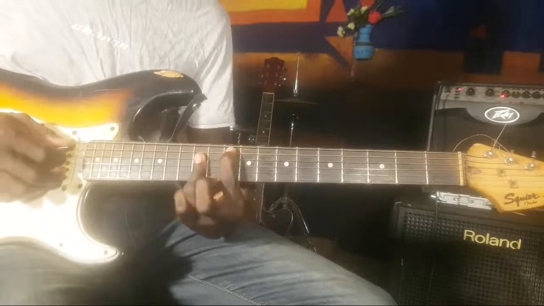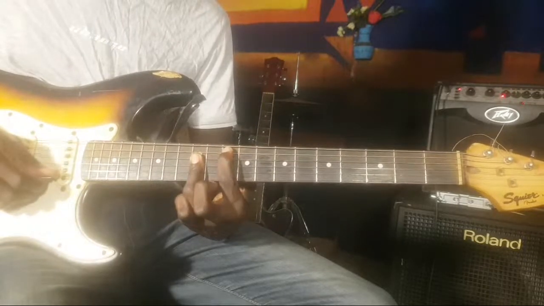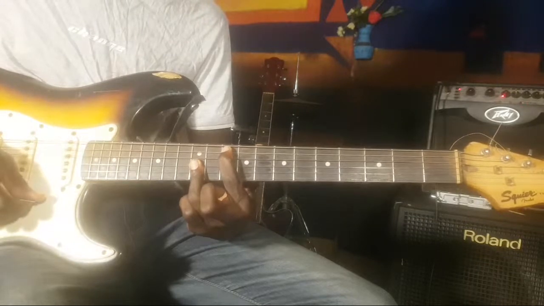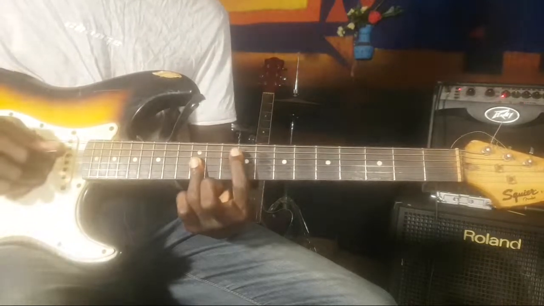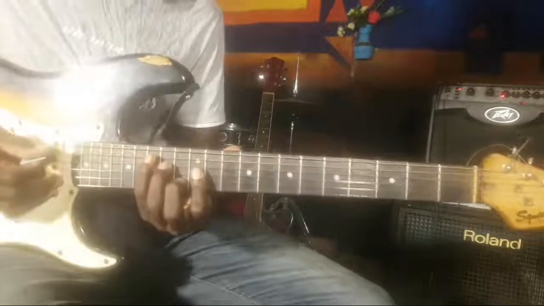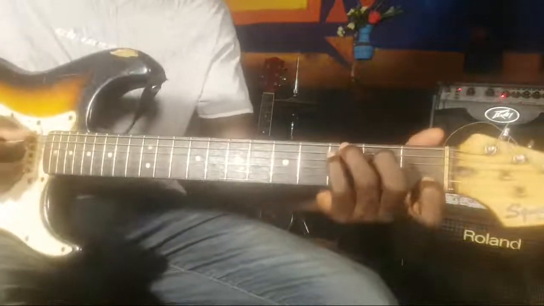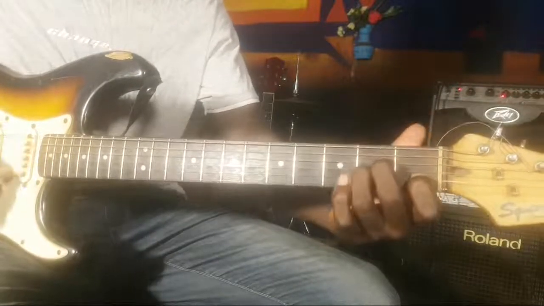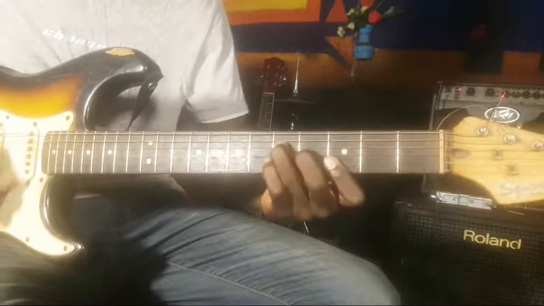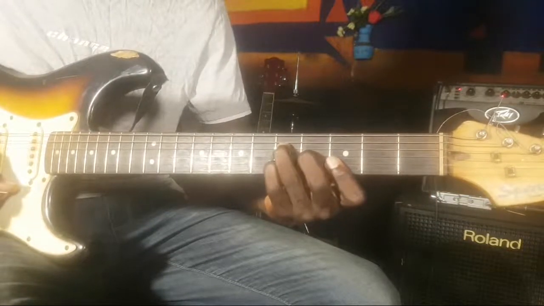So for G major, we add, it becomes E minor. Then back to C major. You can see we've walked through the whole caged system. Do, la, fa, re, so, mi.